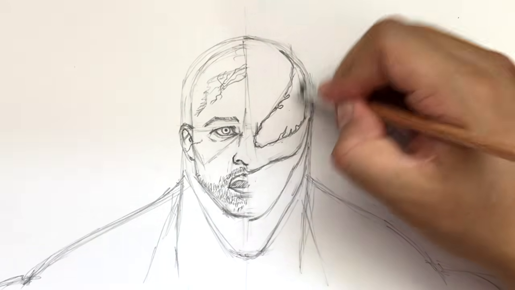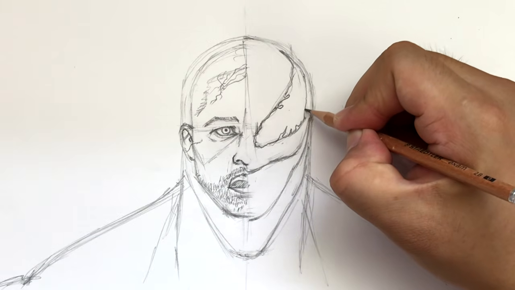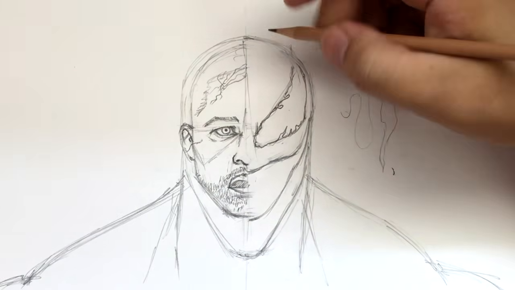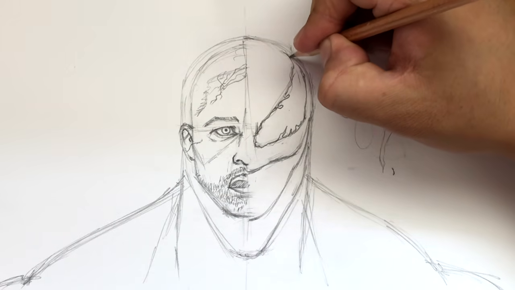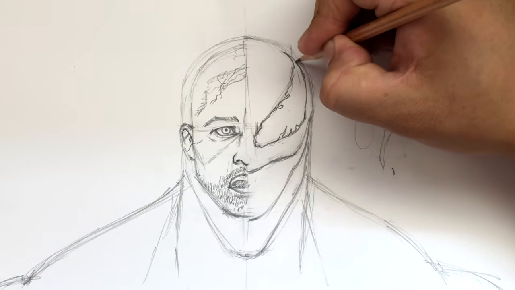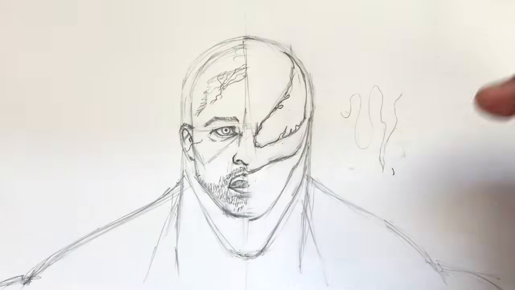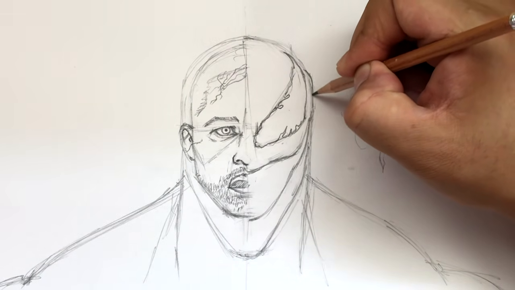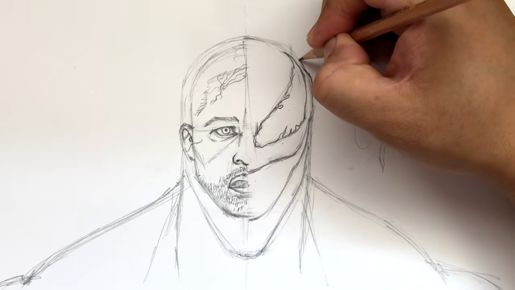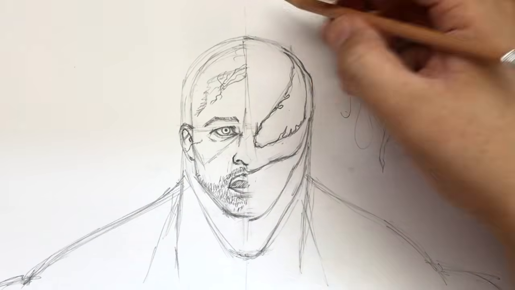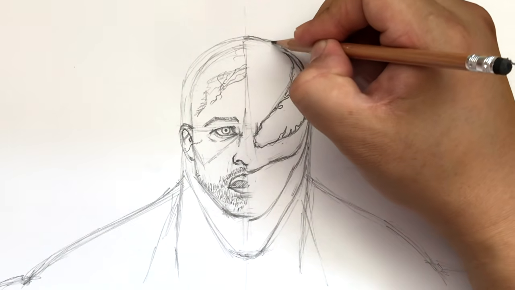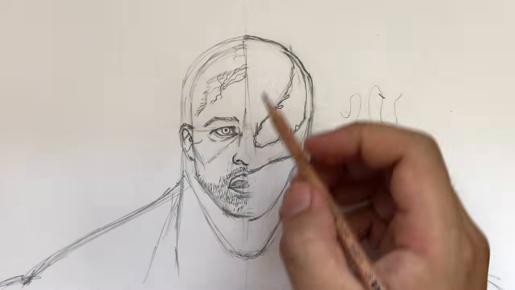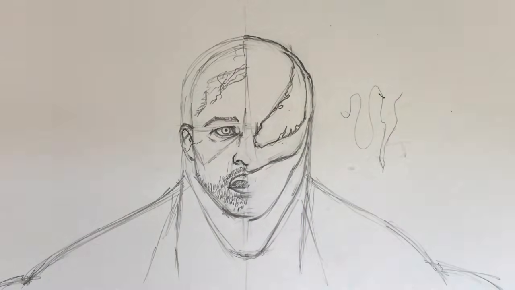I'm going to keep this a little bit more straight, and then again you bring this up, so the eye actually goes to the top of the head here. This is what I would consider the top of the head. Okay, I have a little bump coming out like this. Again, Venom's head is pretty organic and it moves quite a bit, so it's not all smooth textures. And there you go. Okay, let's leave it like that.